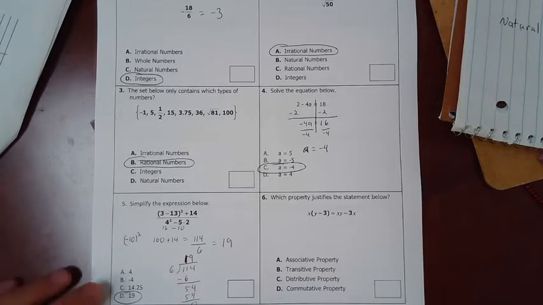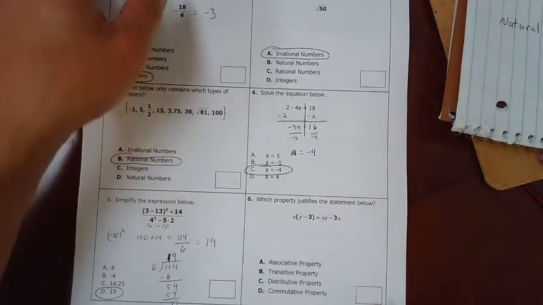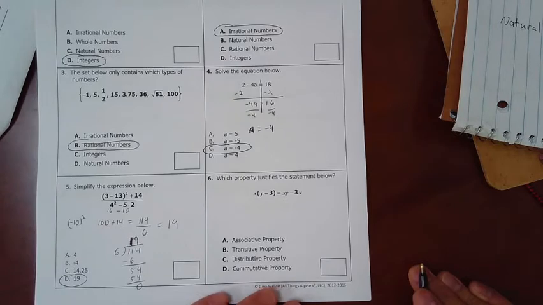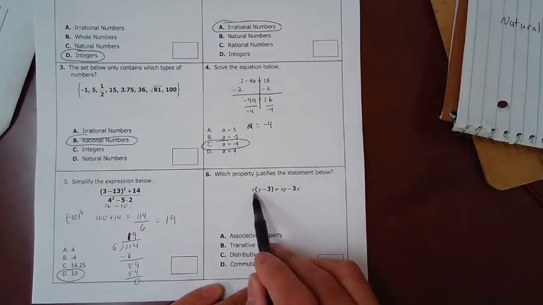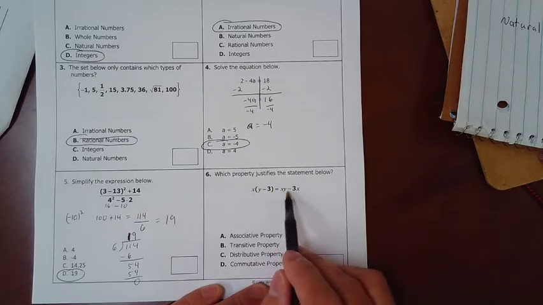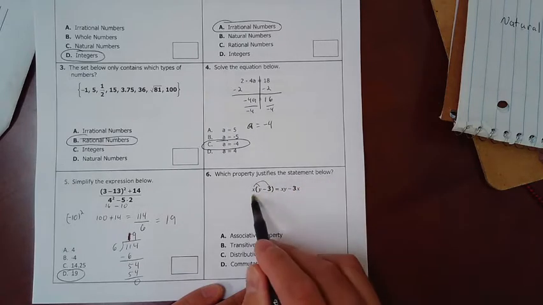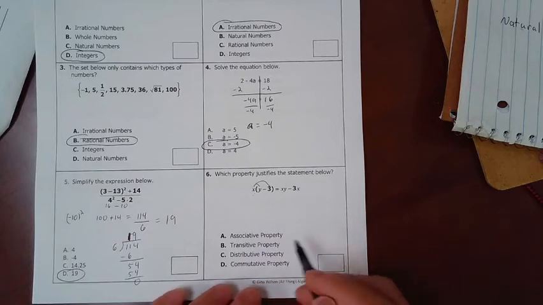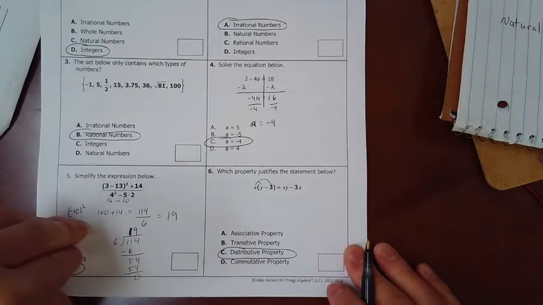Okay. Number 6. Which property justifies the statement below? Well, it looks like the x is outside this parentheses, and the parentheses is gone right there. So it looks like the x here was distributed. Let's check. X times y, xy, x times negative 3, negative 3x. So that's distributive property. Okay.